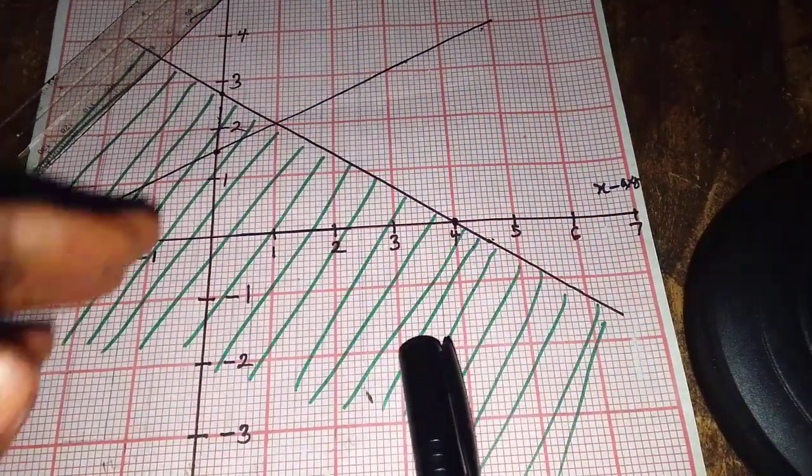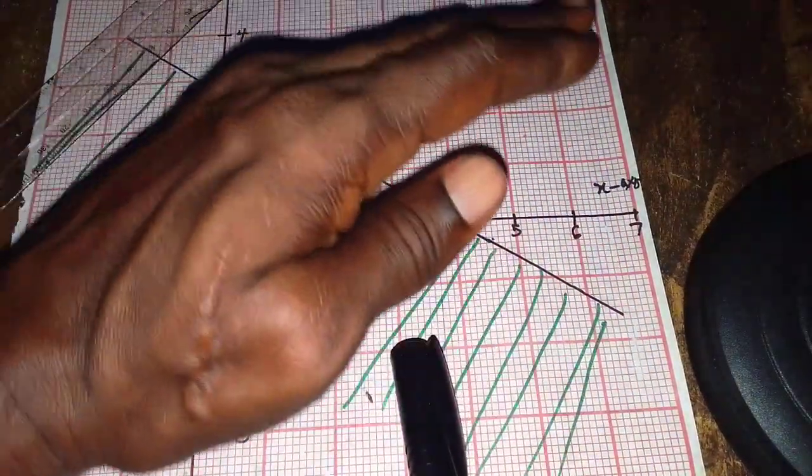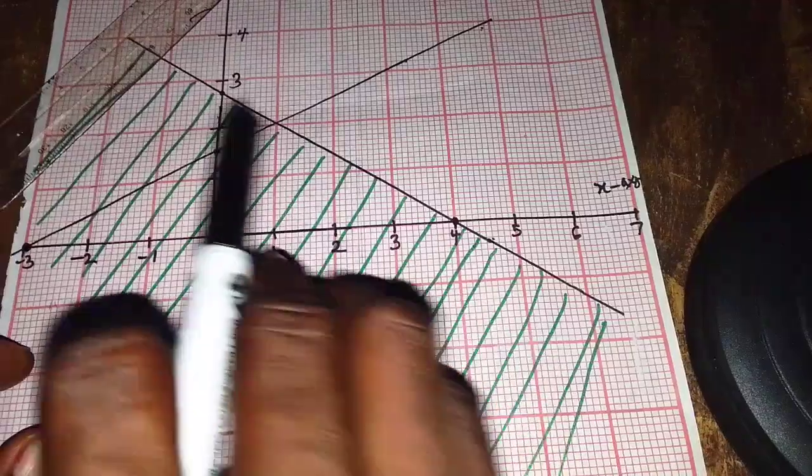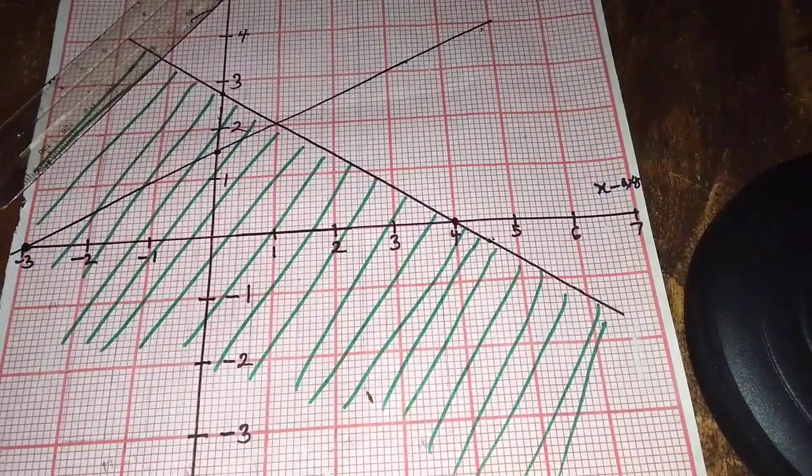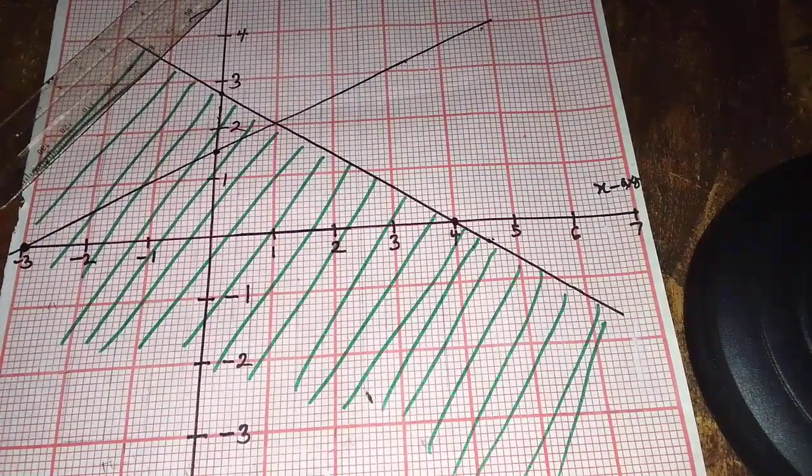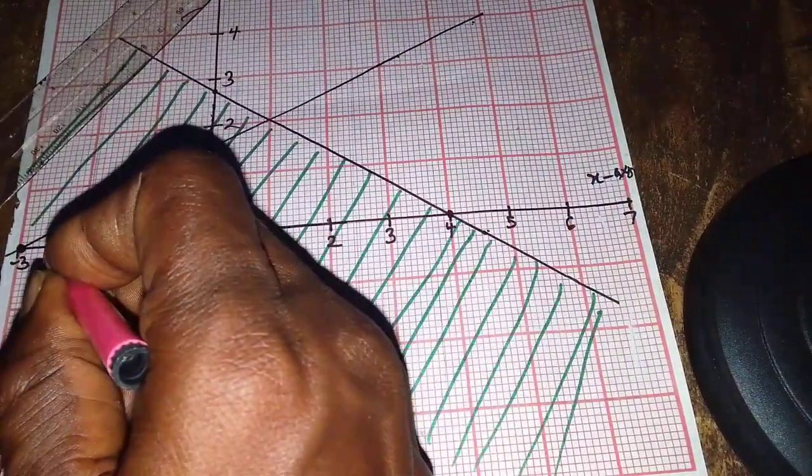And since we are picking from this lower part of the graph, it means we are going to shade this part of the graph. So I'm going to use another symbol to shade it. So let me use this.